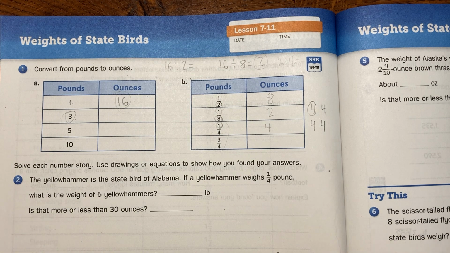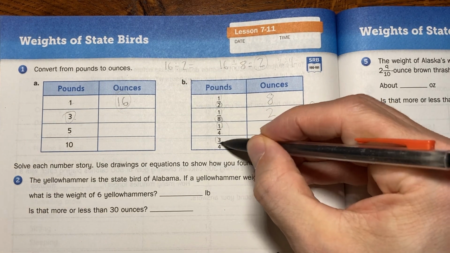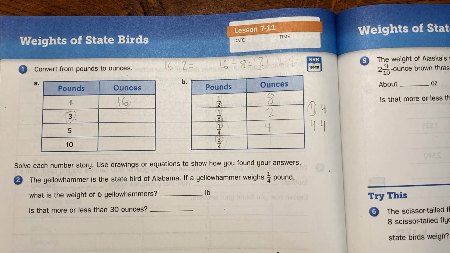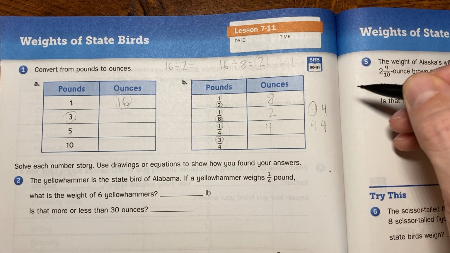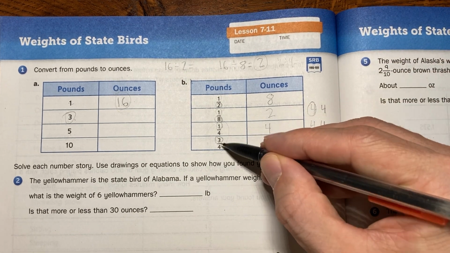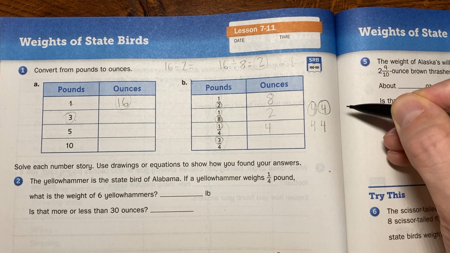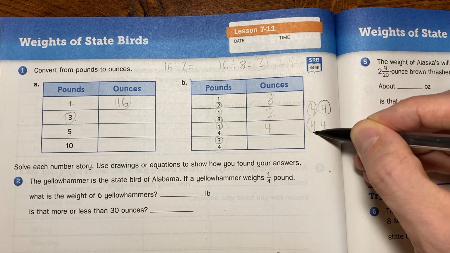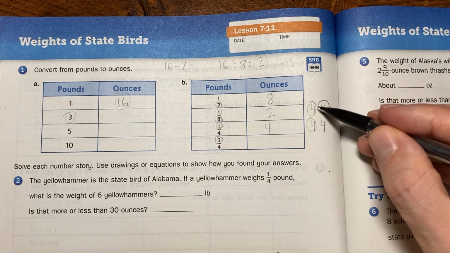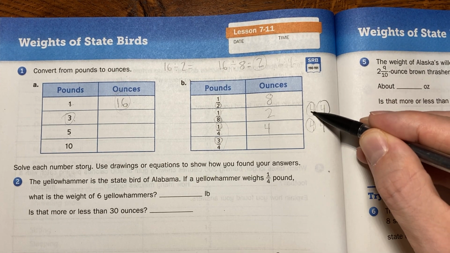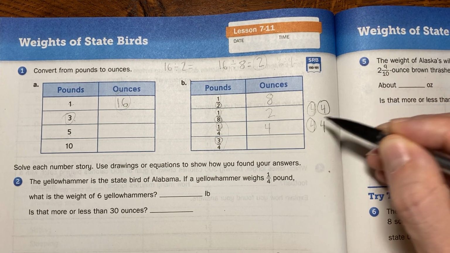But watch what happens for our next poundage. They still want us to split into fourths, which would be groups of 4, but this time they want us to take 3 groups. So instead of just circling one group of 4, you'll be circling 3 fourths. So that will be one group, 4, second group, 8, third group. What do we get when we add these up? 4, 8, 12.